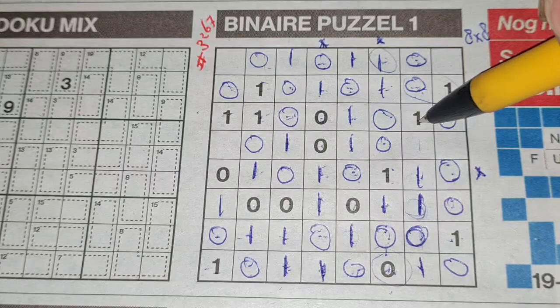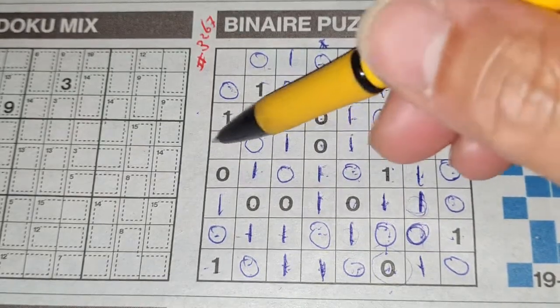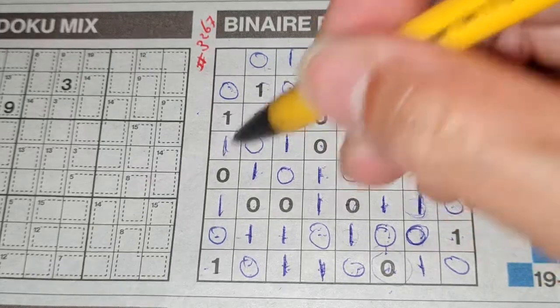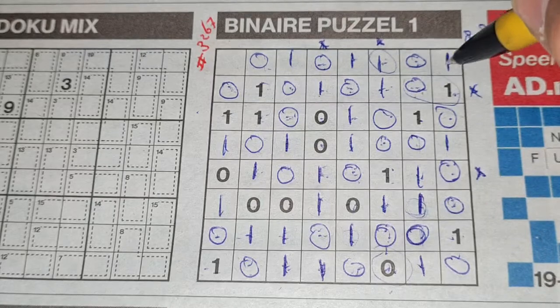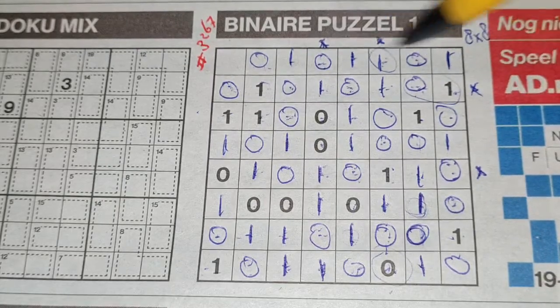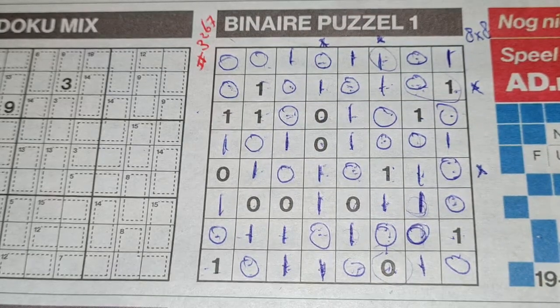1, 2, 3, 4 ones. So the rest are O's. 1, 2, 3, 4 O's. So the rest are ones. 1, 2, 3, 4 O's. So the rest are ones. 1, 2, 3, 4 ones. So the rest are O's. Yes, completed in 5 minutes.